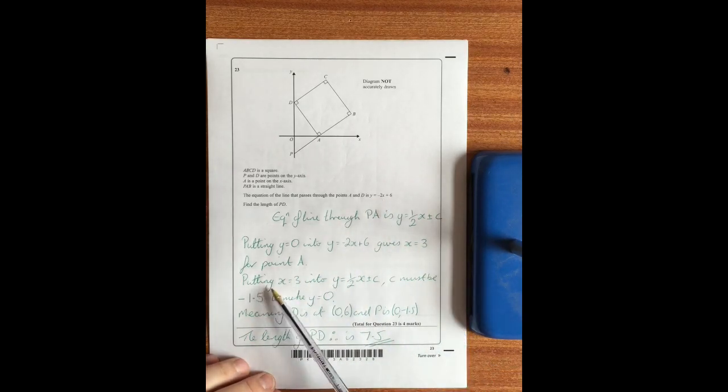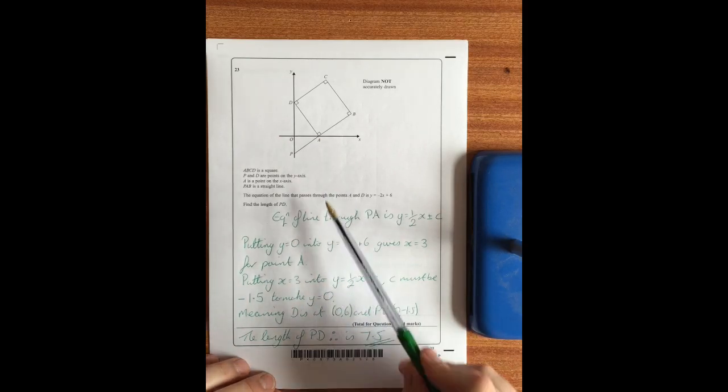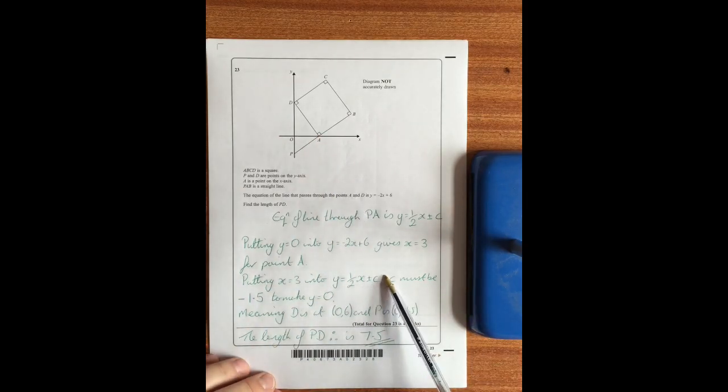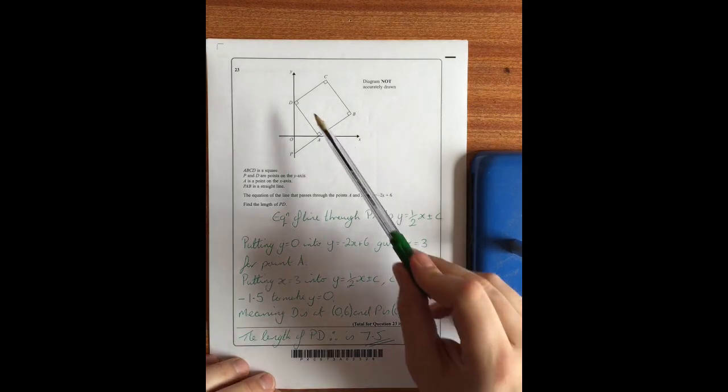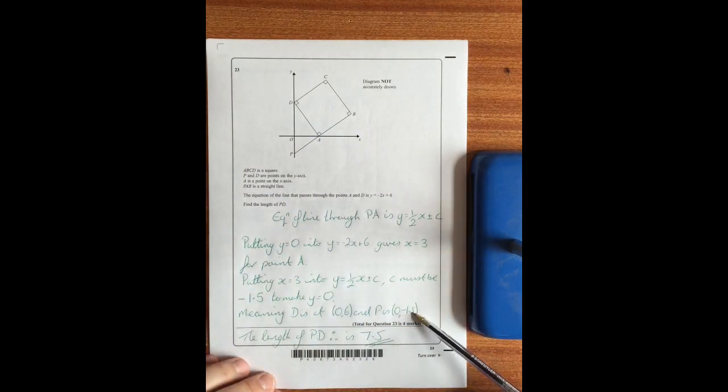Once I know that, I can also put x equals 3 and y equals 0 to find out our value of c here. So when x is 3, a half of 3 is 1.5, and to make that equal to 0 at this point, then c must be minus 1.5. Meaning that the point P is at 0, minus 1.5, as the number on the end is the y-intercept. If D is at 6 and P is at minus 1.5, the length of PD is therefore 7.5. 6 to minus 1.5.